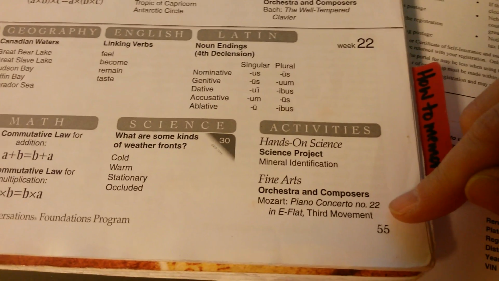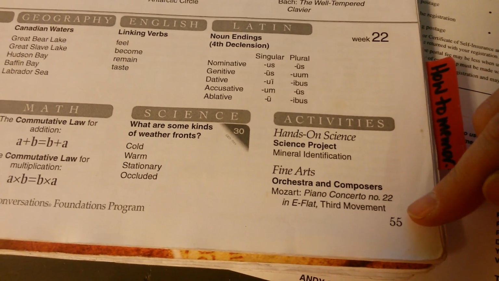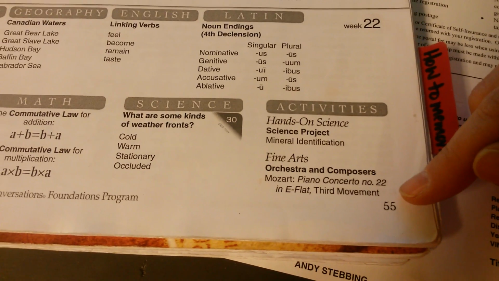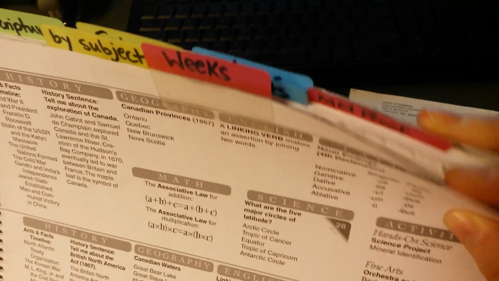And then the next night I'll go over fine arts, and I'll try and print out some coloring pages or whatever I'm going to have them do while they're listening to the music. And then I just review, of course, what they have in the back of the book. That's under the Fine Arts tab, right there, the blue one. So yeah, that's kind of how I break it down.